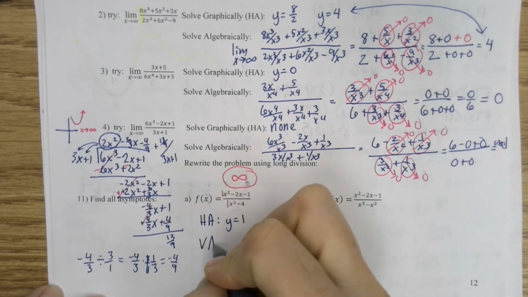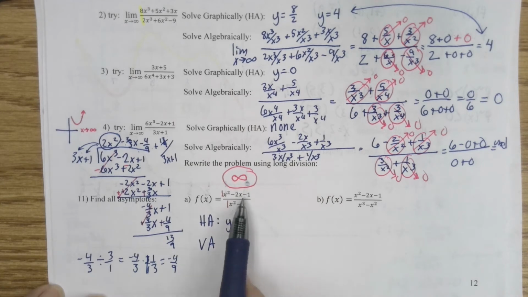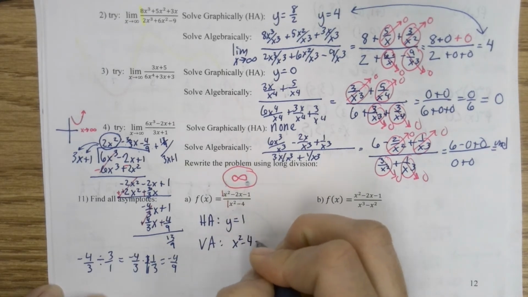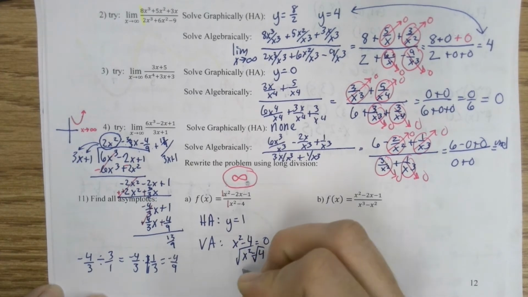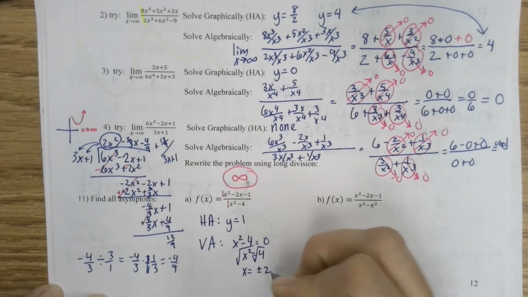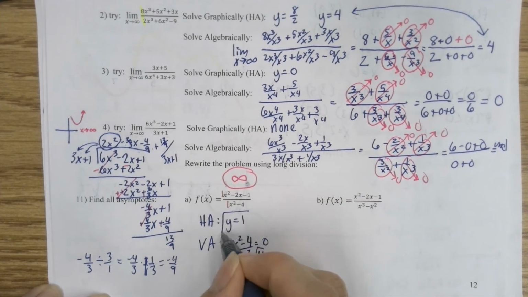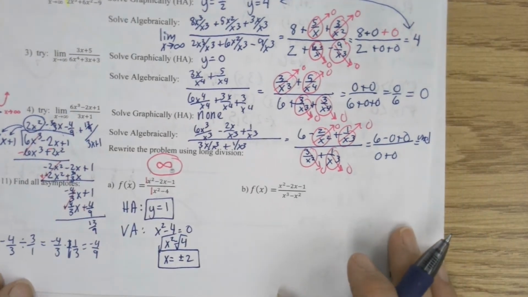For my vertical asymptote, you'll recall, we did this in the beginning of the course, you're going to set your denominator equal to 0. So we would have x squared equals 4, take the square root of both sides, x equals plus or minus 2, don't forget that plus or minus 2. So we have a horizontal asymptote and 2 vertical asymptotes. Let's jump to the next example.